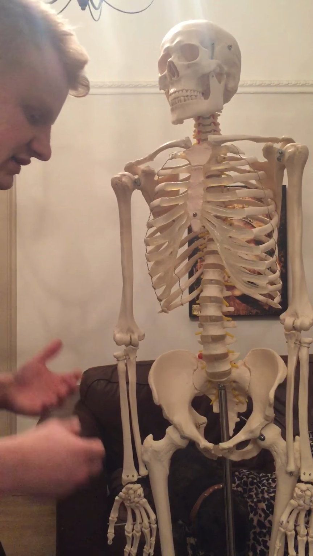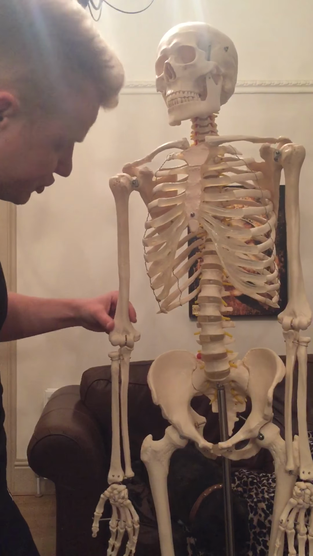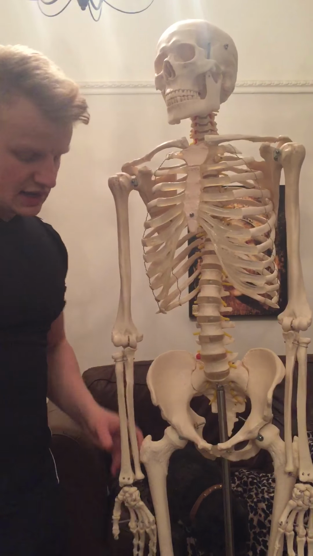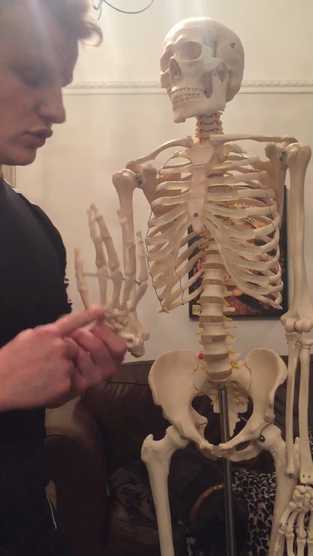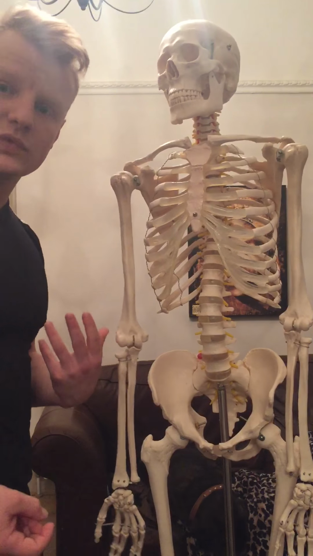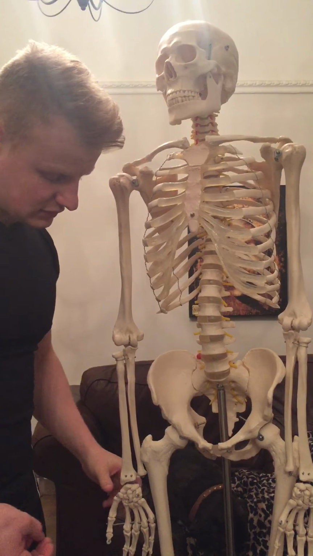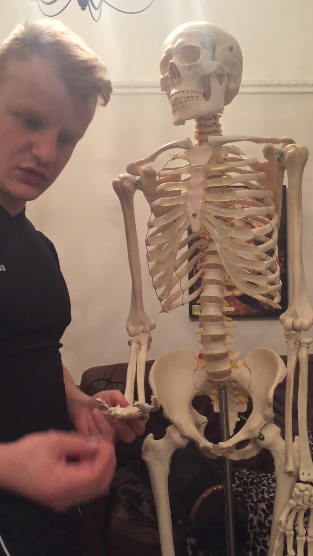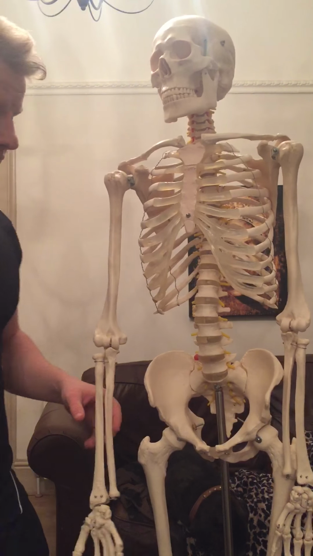Then we've got extensor carpi radialis longus, which comes from the lateral supracondylar ridge of the humerus and inserts to the dorsal base of the second metacarpal bone. And this does the same jobs as the brevis. According to some texts, it's a weak elbow flexor. Obviously, the main function of it is it extends the wrist and also radial deviates the wrist.